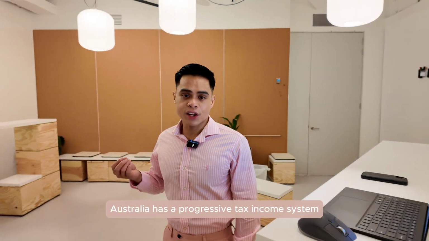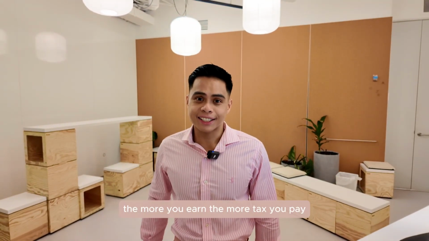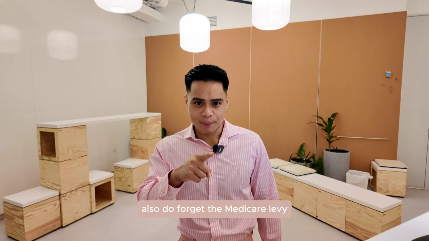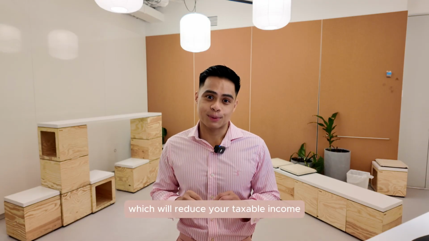To summarize, Australia has a progressive income tax system. The more you earn, the more tax you pay. Also, don't forget the Medicare levy, and also include your deductions, which will reduce your taxable income.